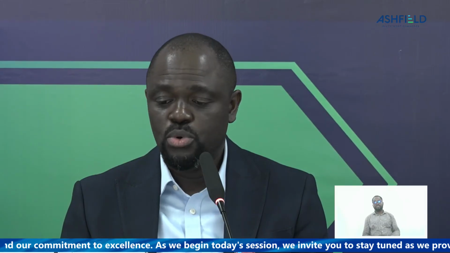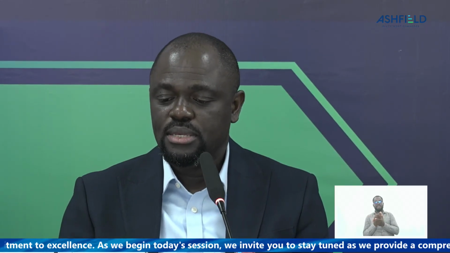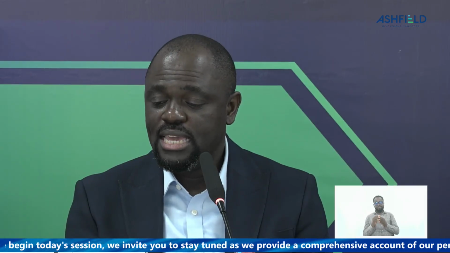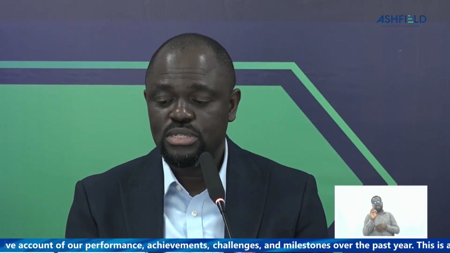Our first motion is financial. Pursuant to item 3 of the notice convening this AGM, I hereby table the motion for the adoption of the audited financial statements together with the report of the fund manager, trustees, and auditors for the year ended 31st December 2024. Could a unit holder please second the motion?